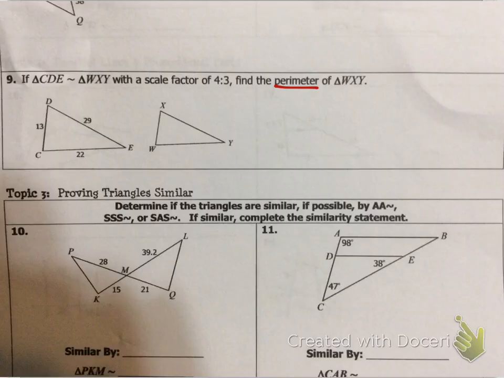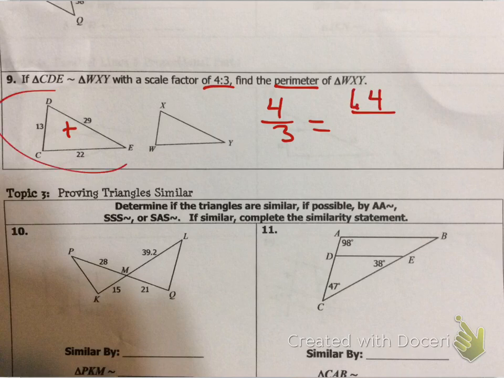Okay, so this next one, notice the scale factor is 4 to 3. Keep in mind that they want the perimeter. So you can go ahead and add up all of these. You would get 64. Now that goes with the larger triangle because, well, this is the larger triangle and you can kind of tell that. So here all you got to do is cross multiply and then divide.